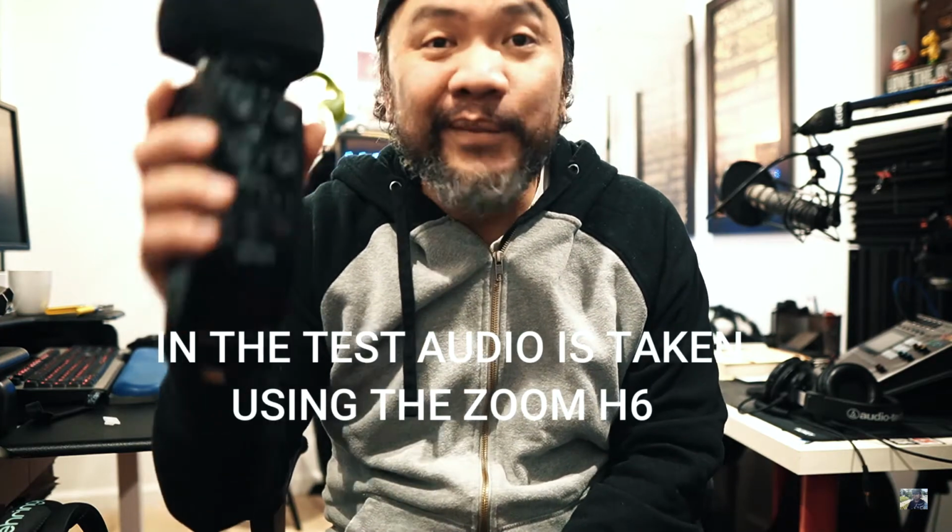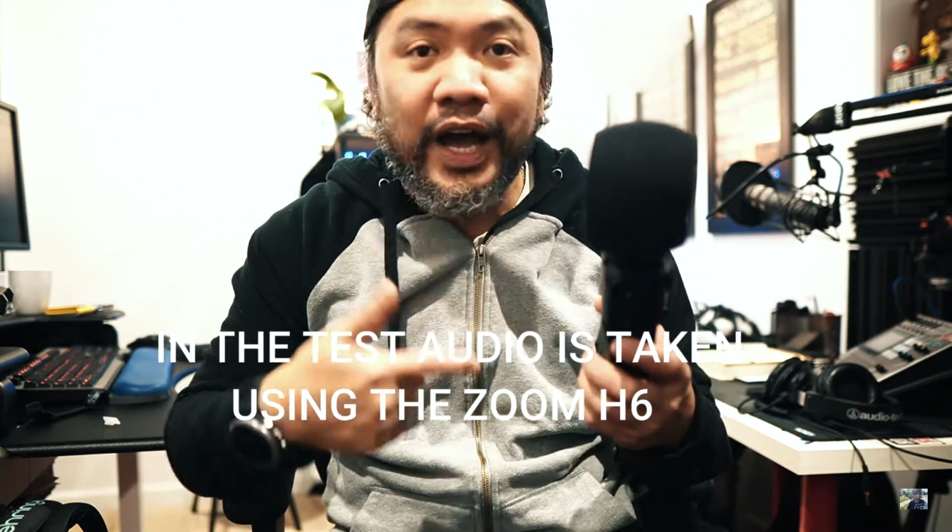But this is how it works for this DVR. Amazing little quality. Let's check it out and test it.